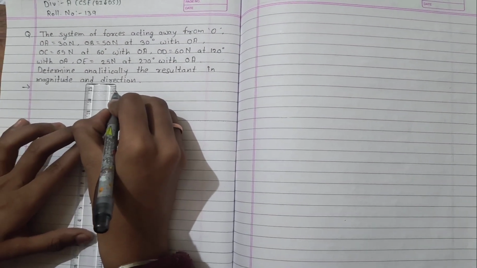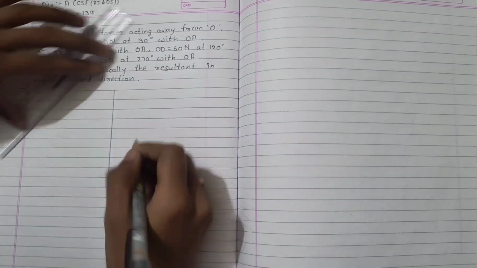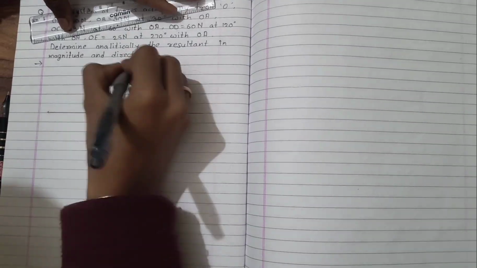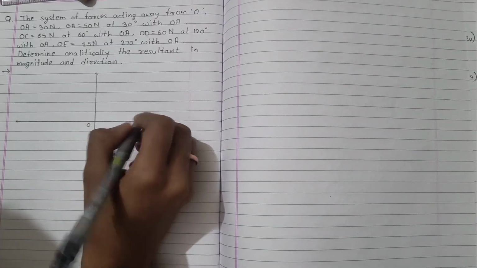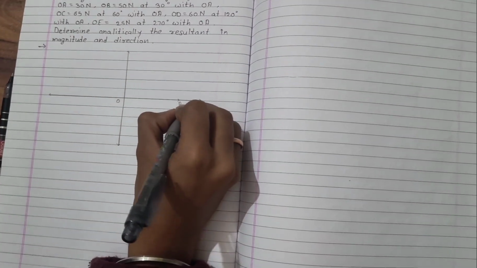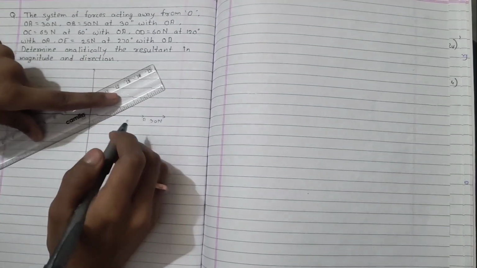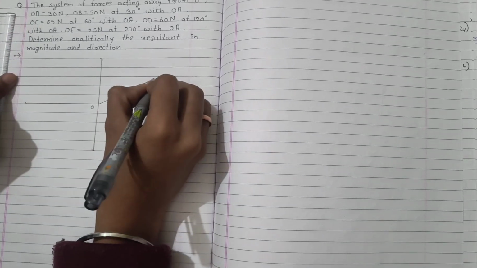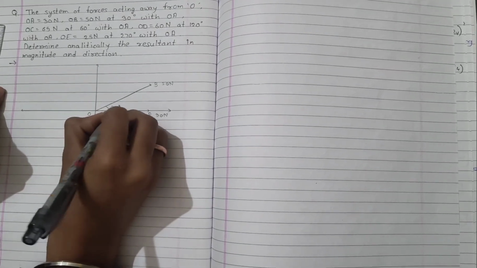Here is the y-axis. The point O is from here and the point A is from here. OA is 30 Newton, OB is 50 Newton at 30 degree with OA.